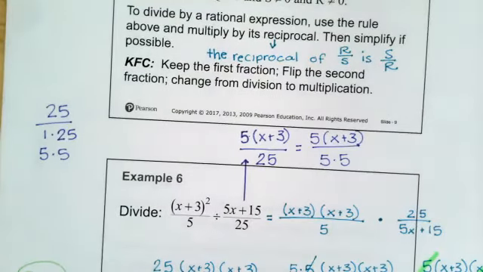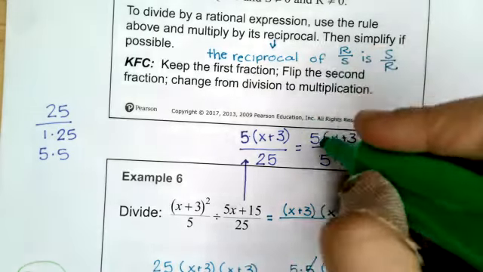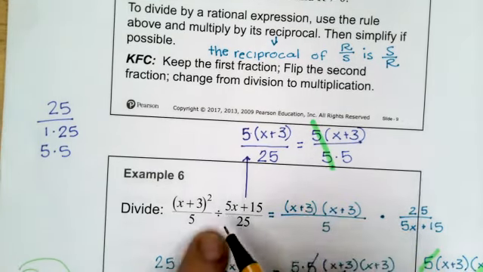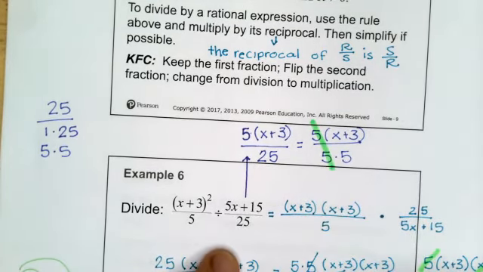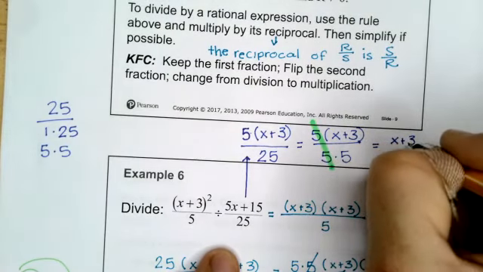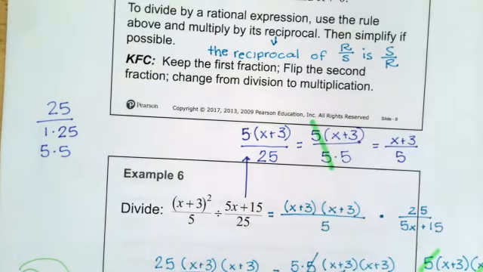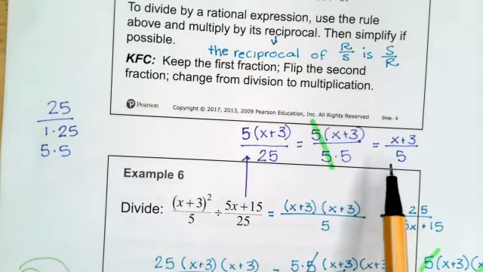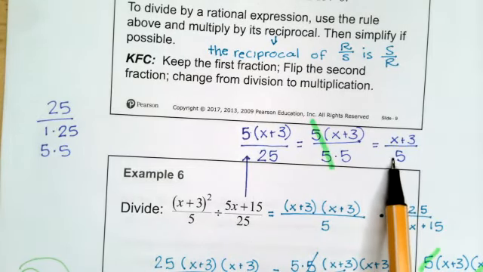Now I see that in these factors, I have a common factor. I can cancel out that common factor. So 5x plus 15 over 25 is actually x plus 3 over 5. Now that I've been teaching this for 2 years, that's probably the easiest way to teach it: look at this, make sure you can't factor this into something simpler before you start dividing.